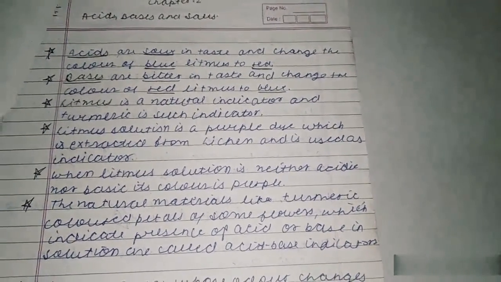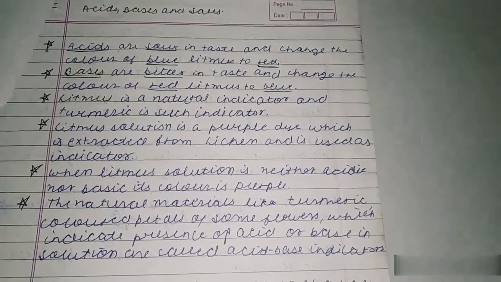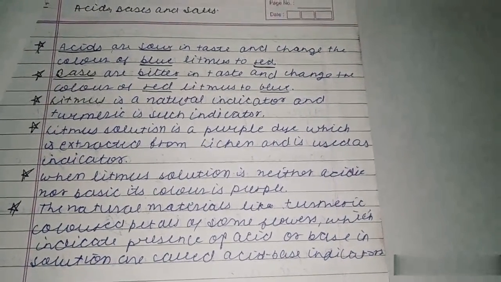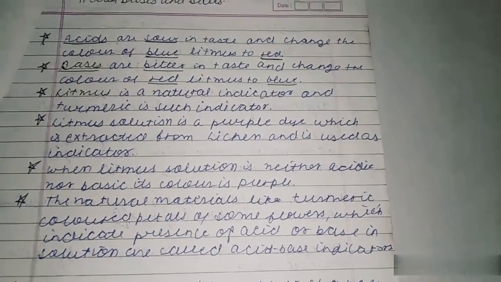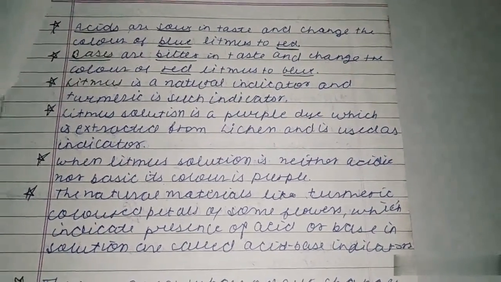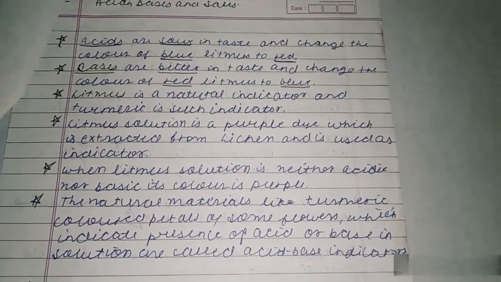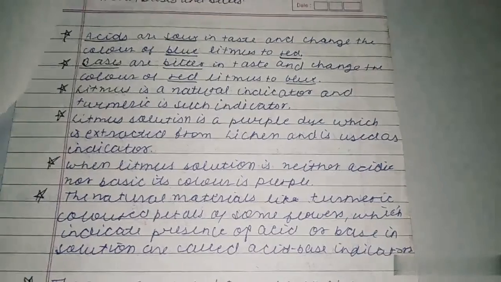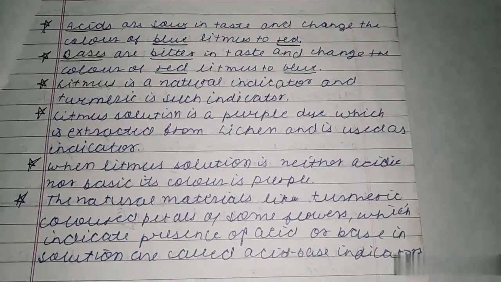When litmus solution is neither acidic nor basic, its color is purple. The natural materials like turmeric and colored petals of some flowers which indicate the presence of acids or bases in a solution are called acid-base indicators. So friends, what do you mean by acid-base indicators?